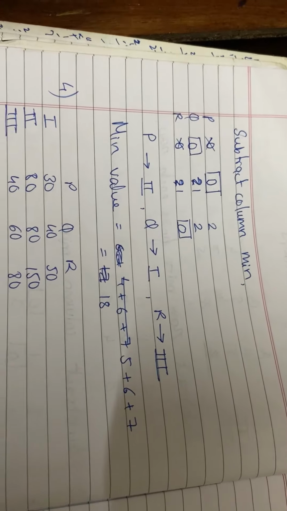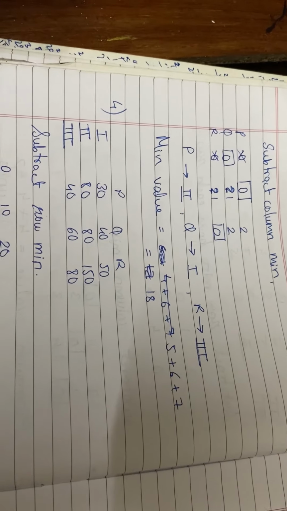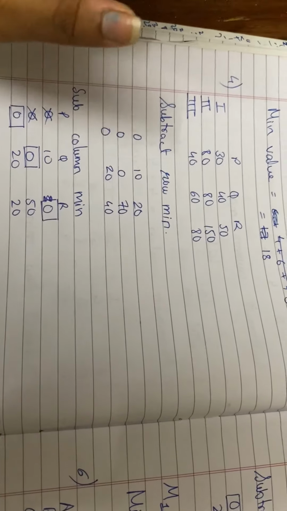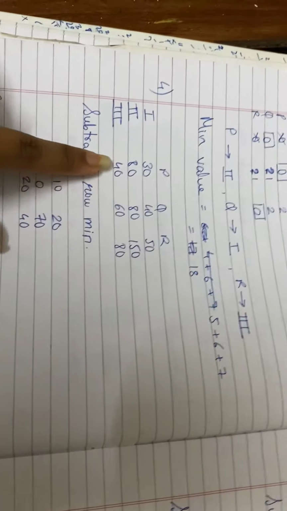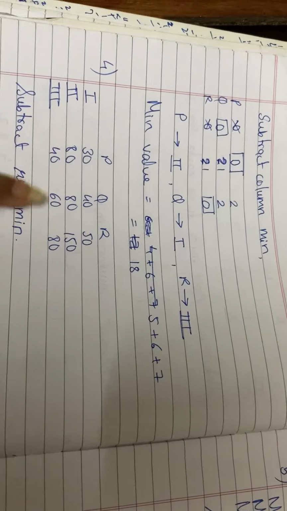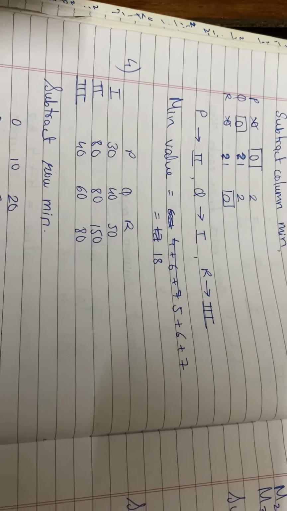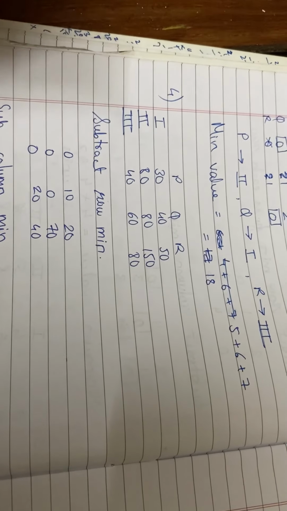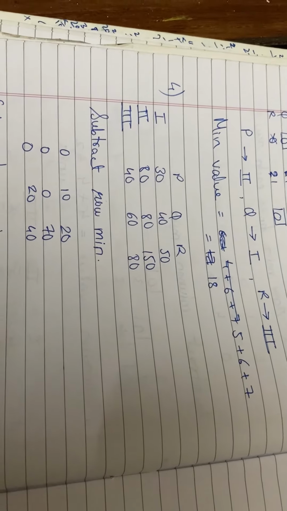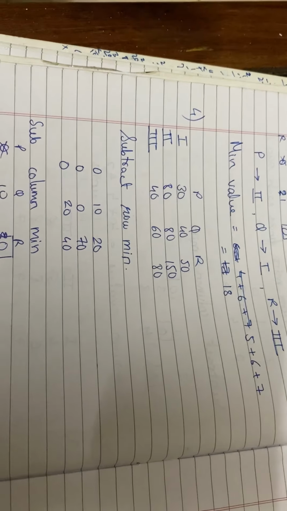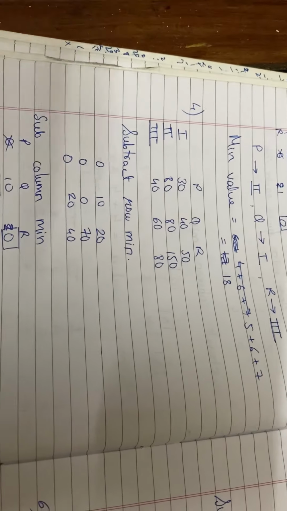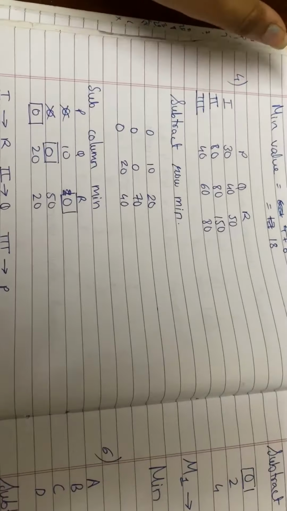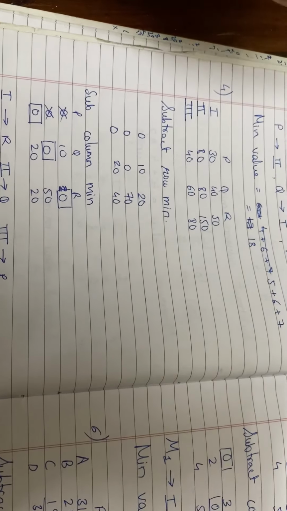So we go on to question number 4. This is the data given. You can just look at the question and solve it on your own. It's very easy if you follow the steps. Step 1 is row minimum. We subtract the lowest number given in the data, in rows obviously. Then second step is column minimum. You subtract the lowest number but column wise.